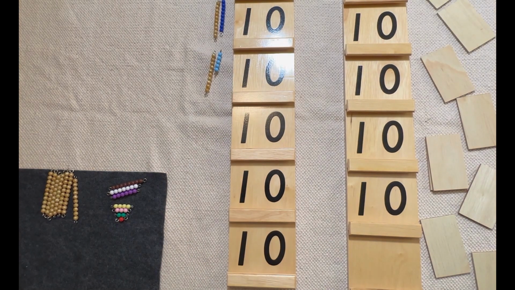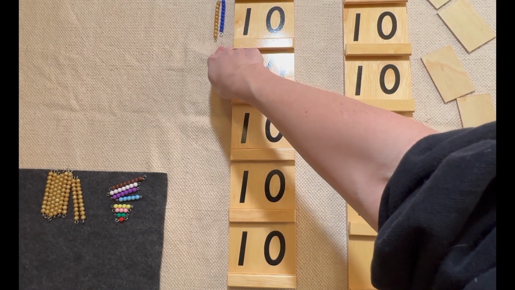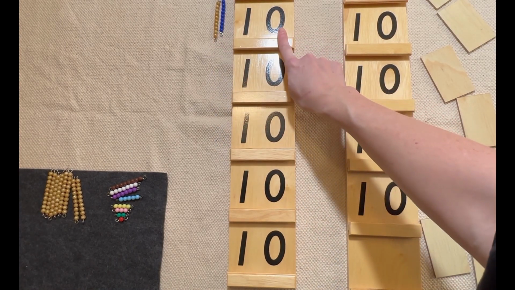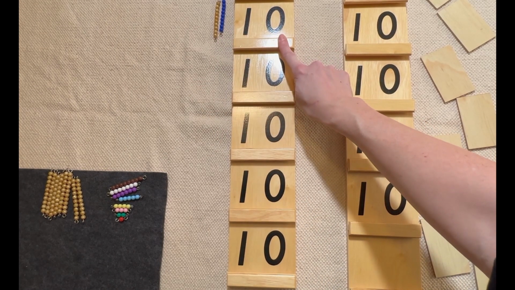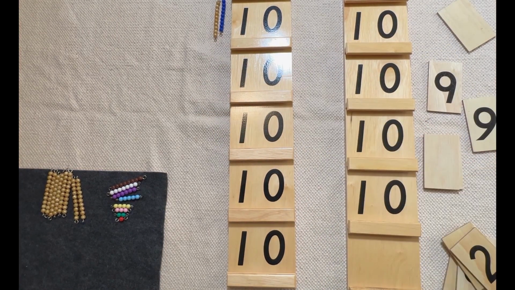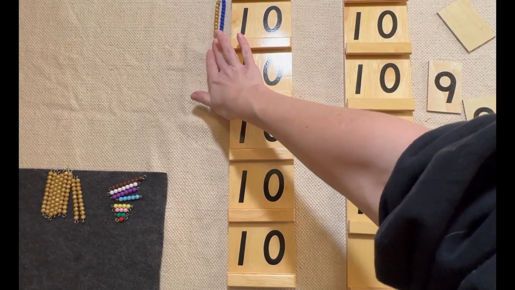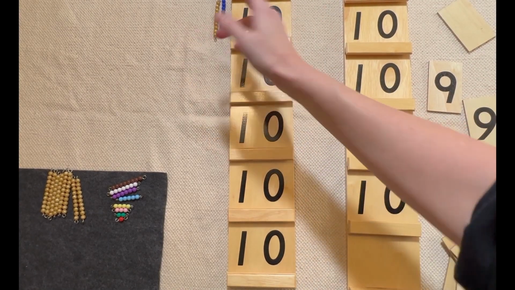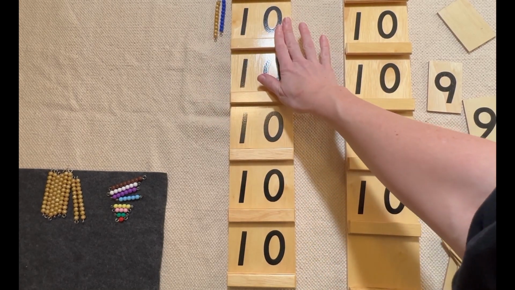Once you've done that part of the lesson, you can invert the game. So for instance, you can put out 19 in the quantity and ask them to make 19 with the symbols. So this is 19. What does it look like to make 19 with the numbers? You can play this game one of two ways. You can build the number symbols first for them and have them build it with the beads, or you can reverse it where you build the beads and they have to go find the symbol.